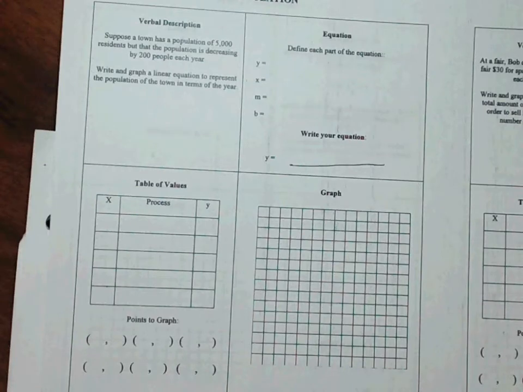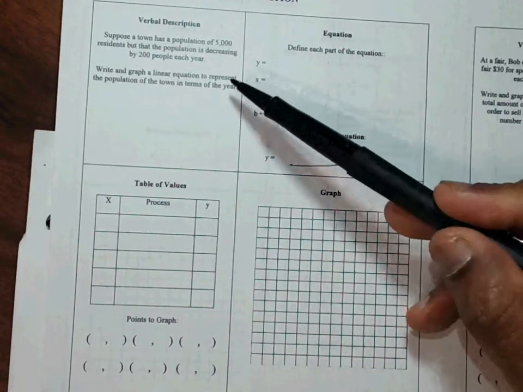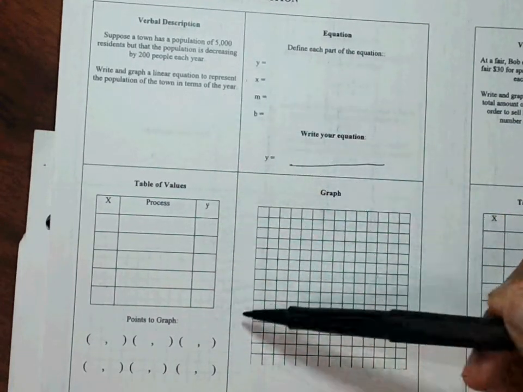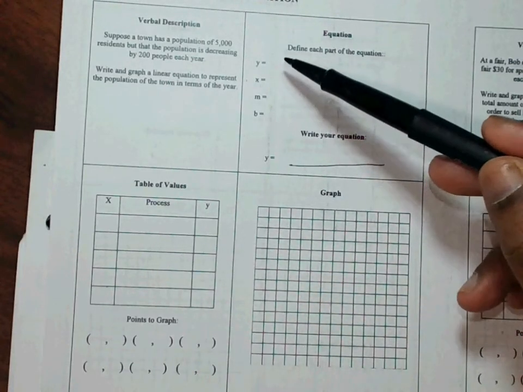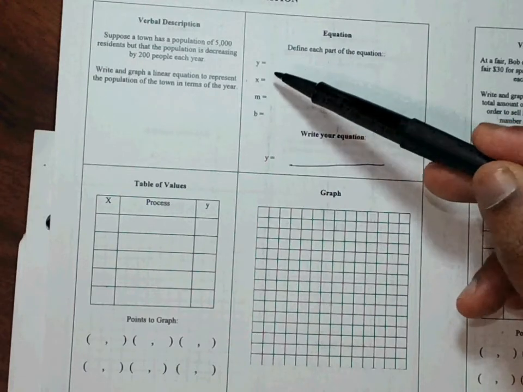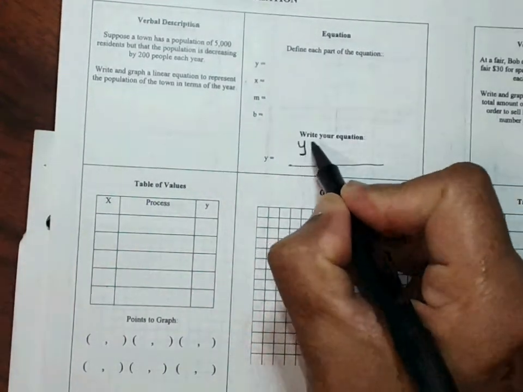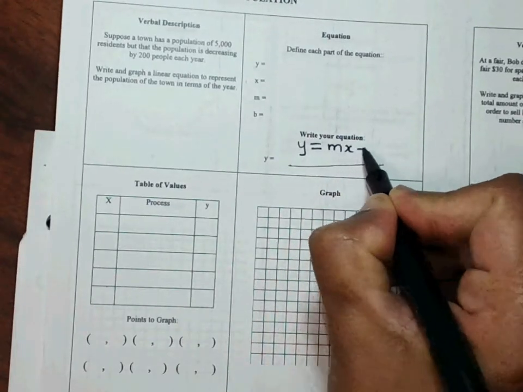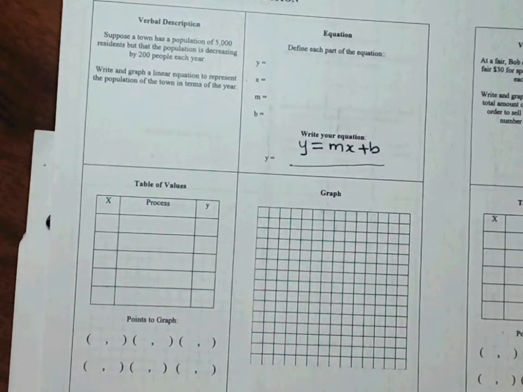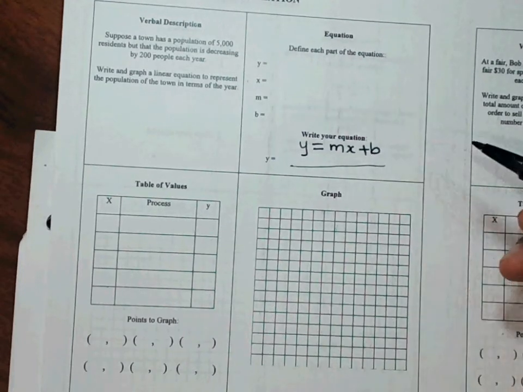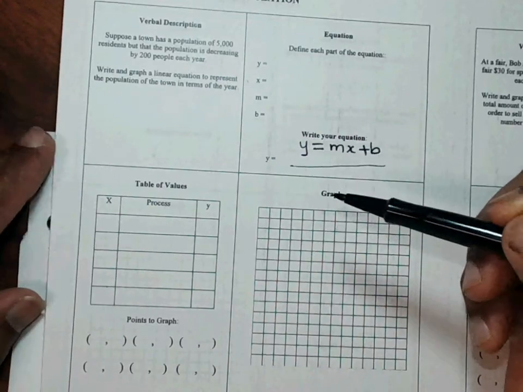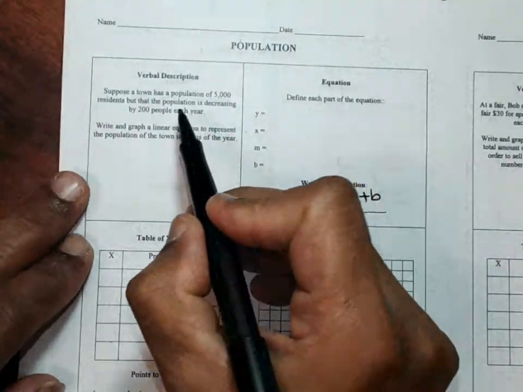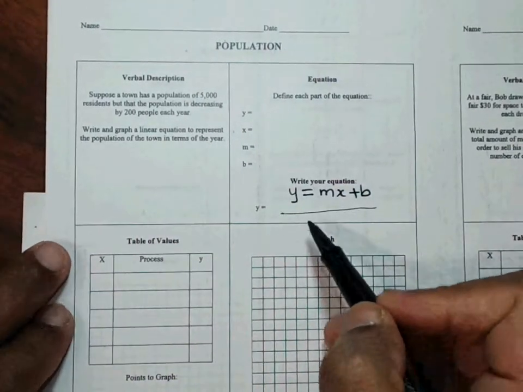Now, before you even start writing the equation or doing anything else, graphing, table, whatever, you need to define each part of the equation, which is what's your y, what's your x, what's your m, what's your b, because pretty soon you're about to write it in y equals mx plus b form. Okay, so you need to know what your let statements are, so you can clearly do it the right way. Now, my trick to do that is using my rate.